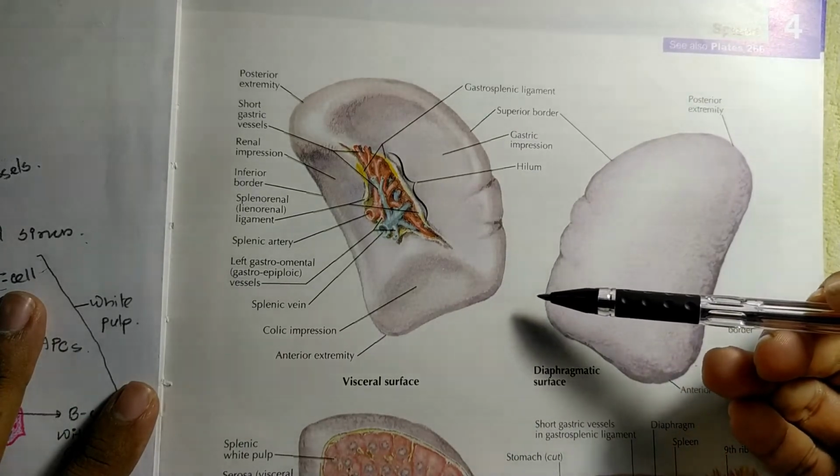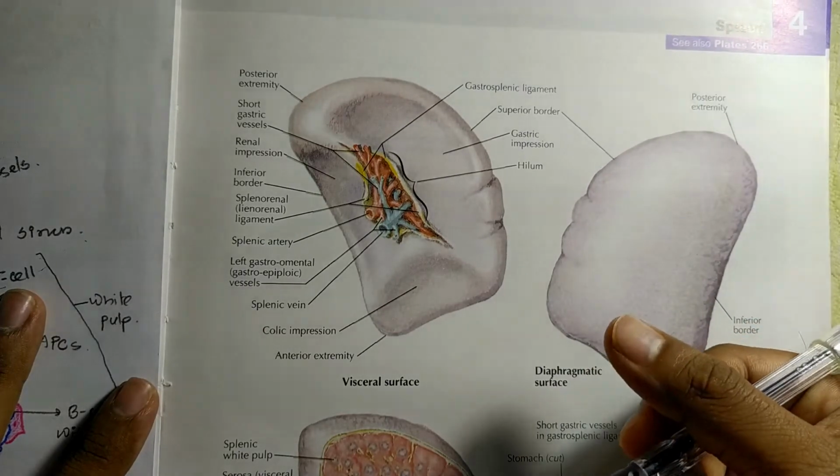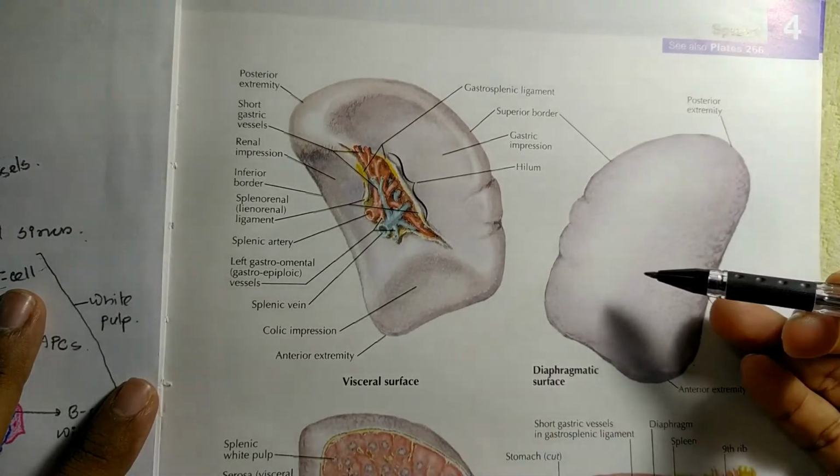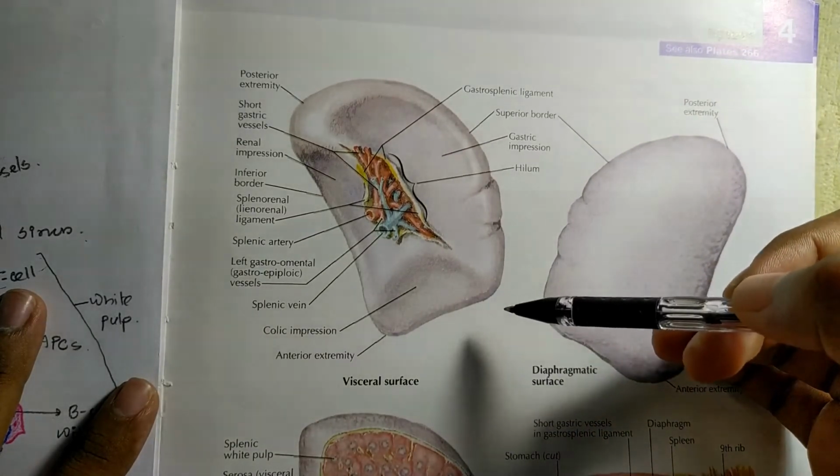Sometimes surgeons encounter a splenectomy because they have to make the decision to perform a splenectomy during other operations or for the spleen itself.